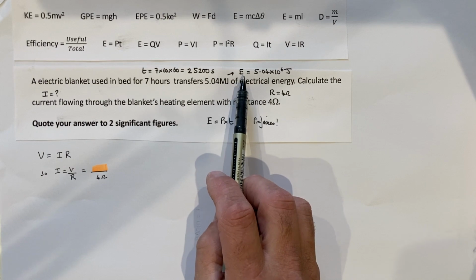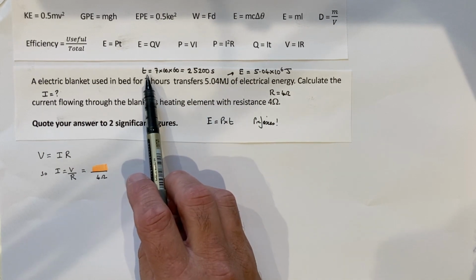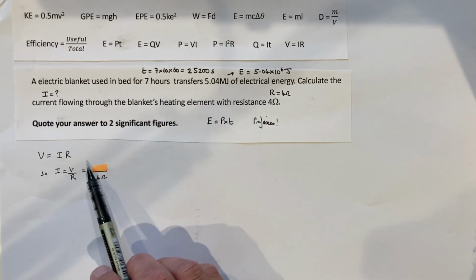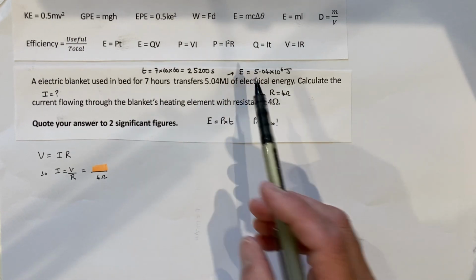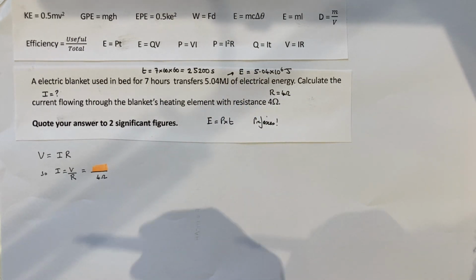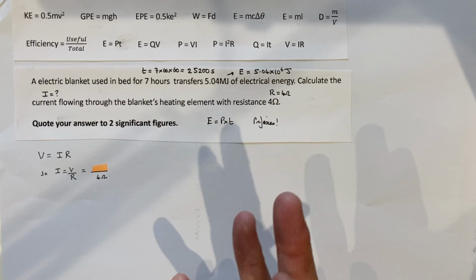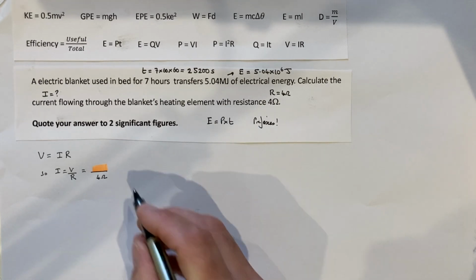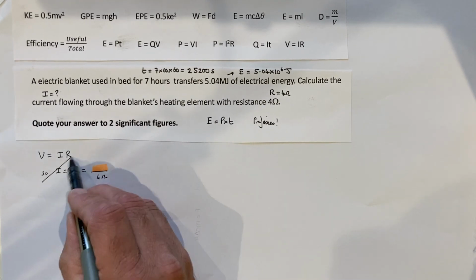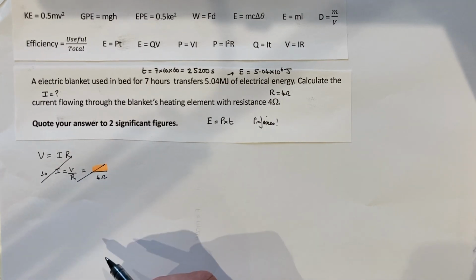So now I'm going to see if I can find a link between voltage and what I've got left, which is energy and time. And of course, I don't actually know an equation which links voltage, energy and time. And in multi-step calculations, you won't be asked to do 3 different calculations. So I can't use that equation, so I'm going to try a different one.